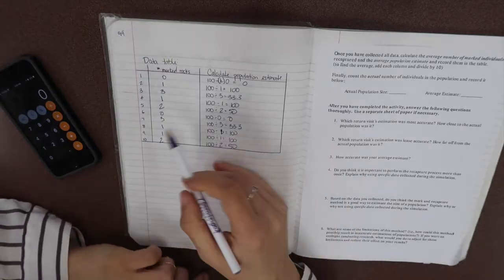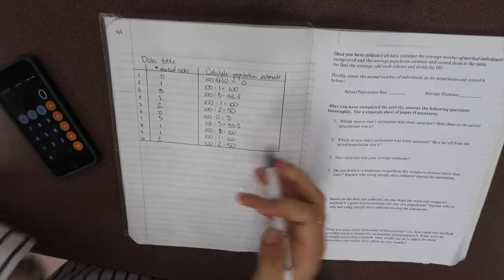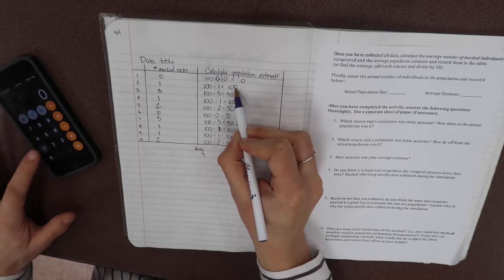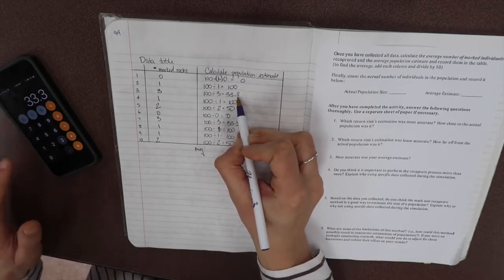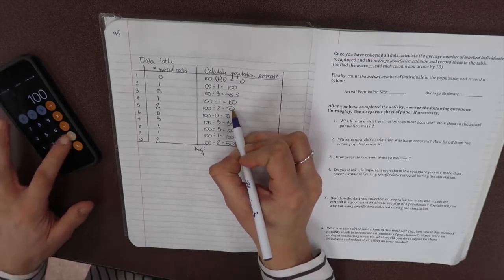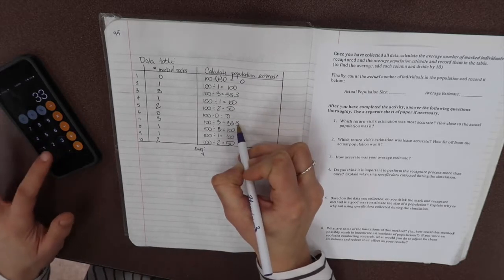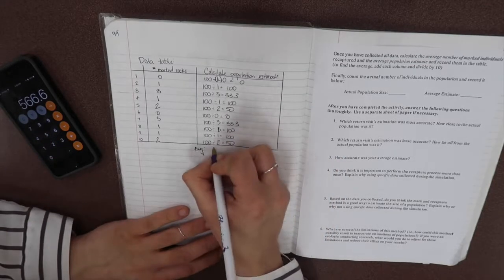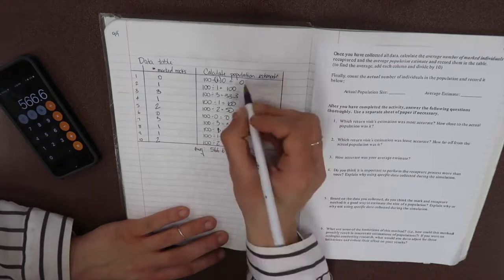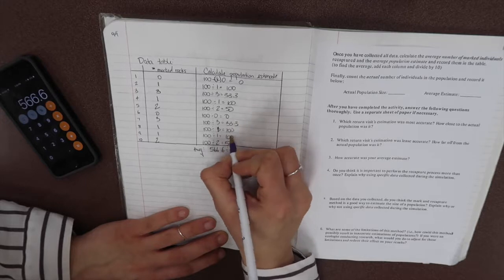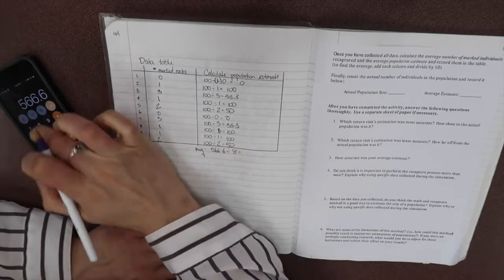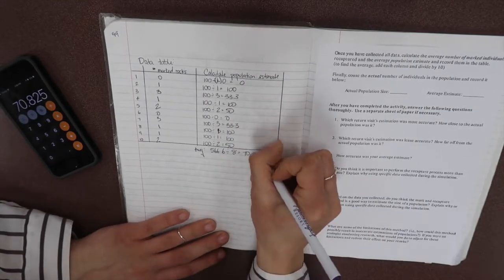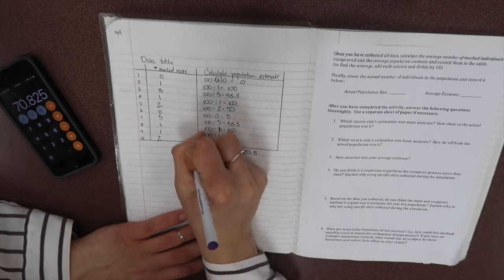So at this point I have all of the data. I'm going to add all of these and divide it by 10 just to find the average total. So we'll go 100 plus 33 plus 100 plus 50, so 566 divided by 8 is going to be 70.8 rocks, and then we'll go actual.